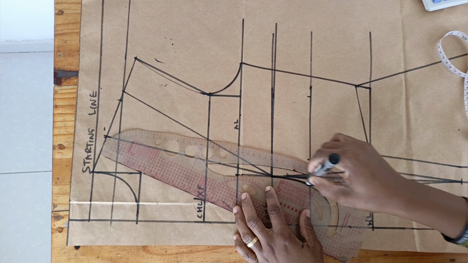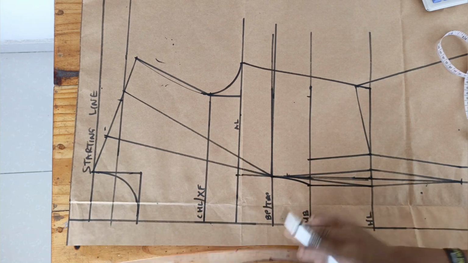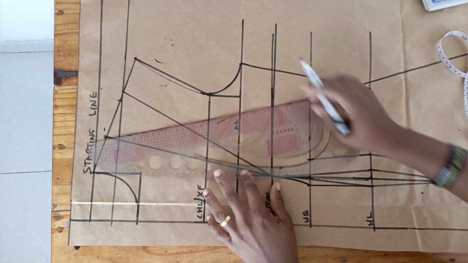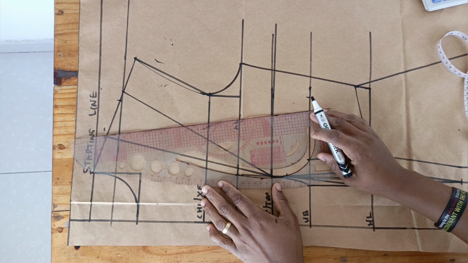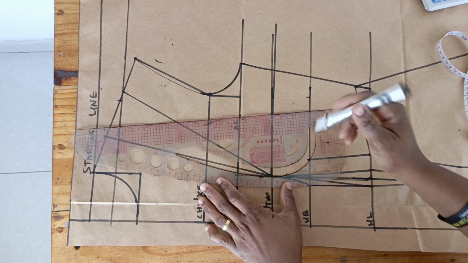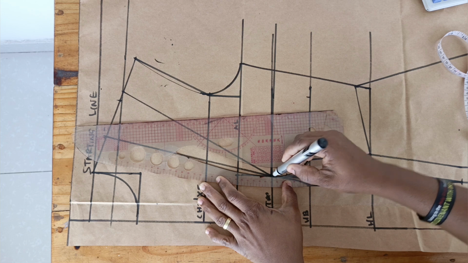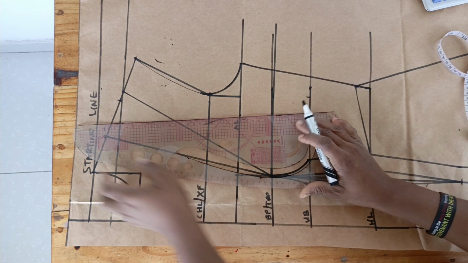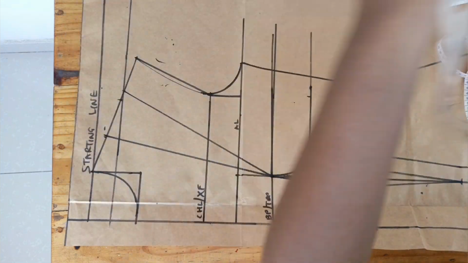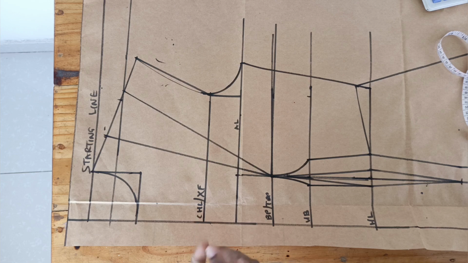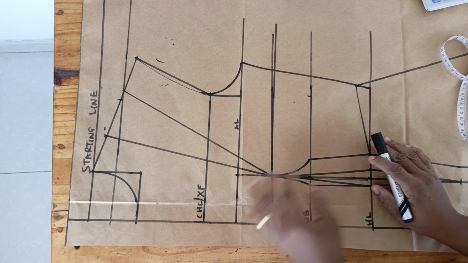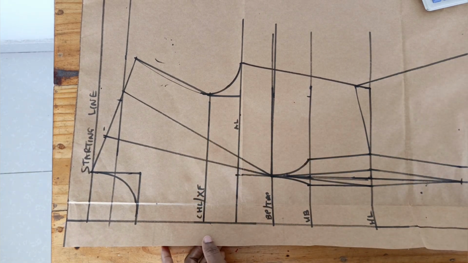Connect this to the bust point like shown, and I will form my bust curve this way as shown. So this is it. So now we have contoured our waist, our under bust, and our pattern is ready. So the next thing is to do our styling, and that is it.